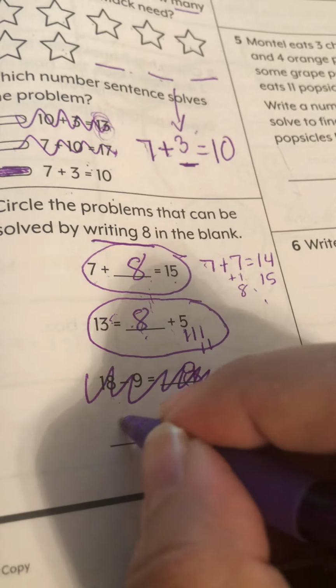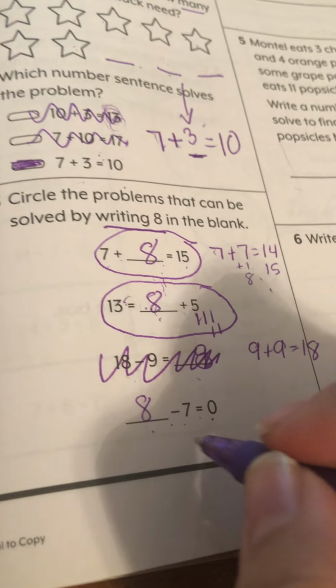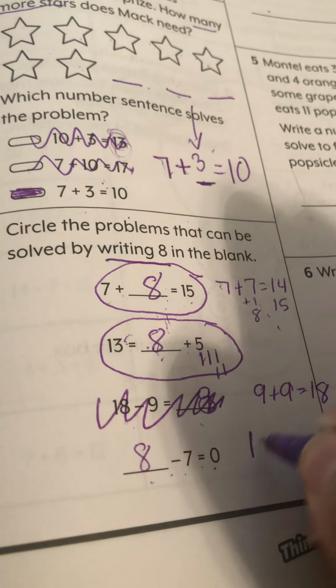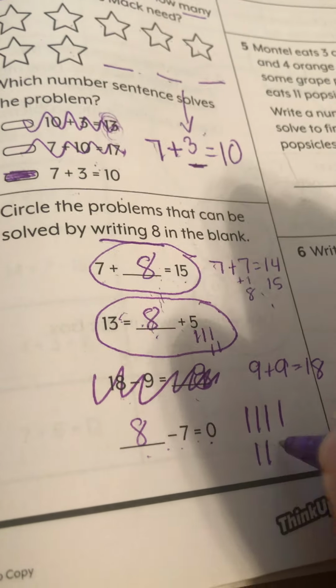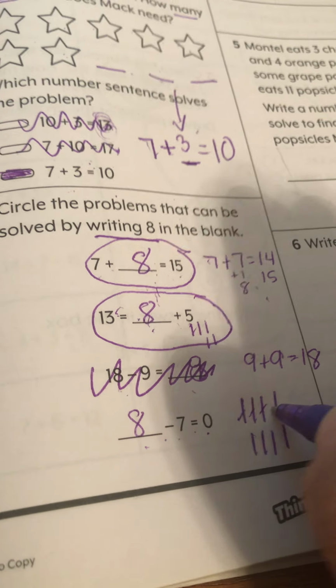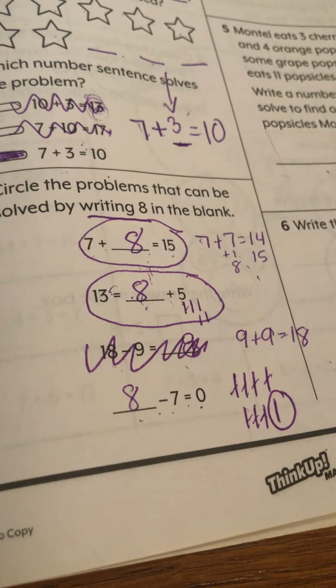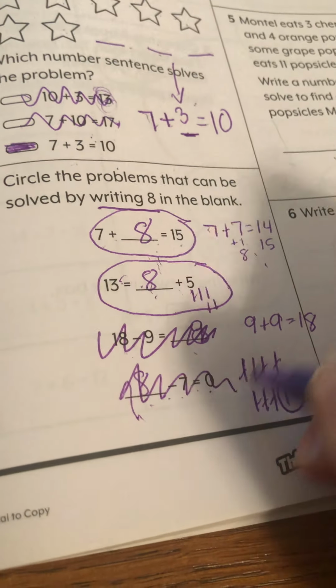And over here, if I put 8 here, 8 minus 7 equals 0. No, that doesn't make sense. And I can show you 1, 2, 3, 4, 5, 6, 7, 8. If I take away 7, 1, 2, 3, 4, 5, 6, 7, I would still have 1 left. So nope, just the first 2.